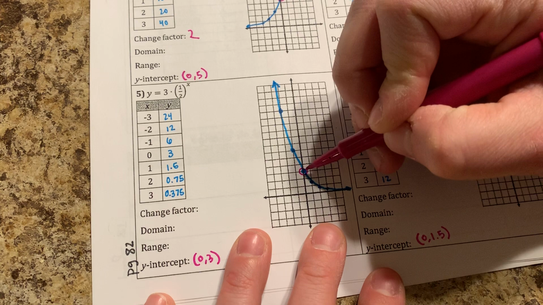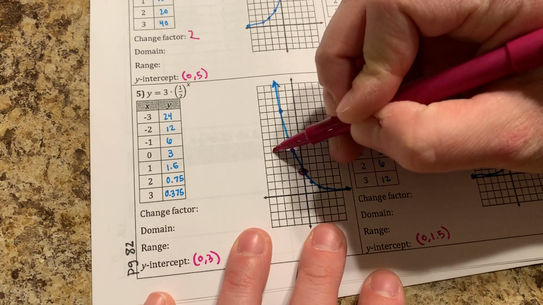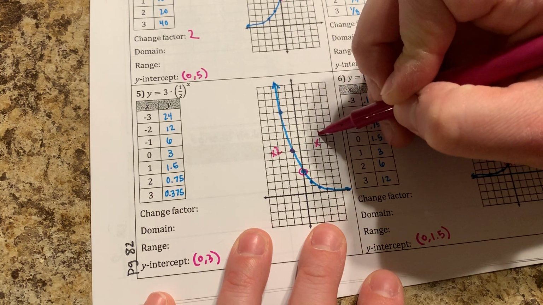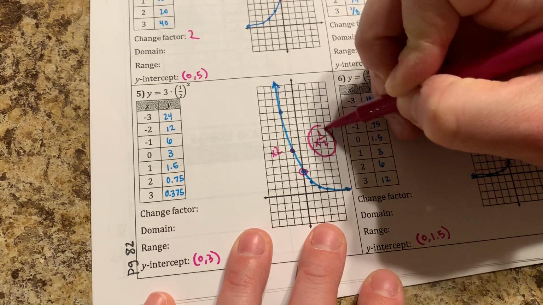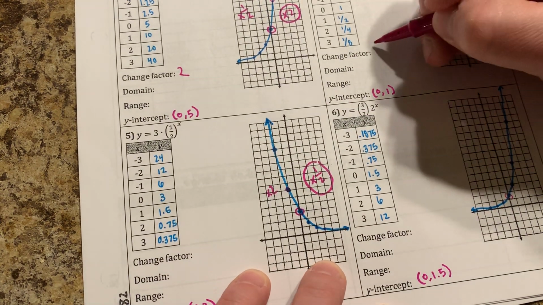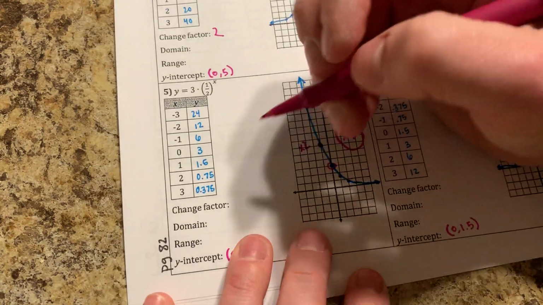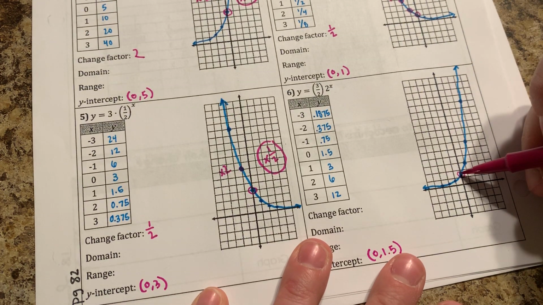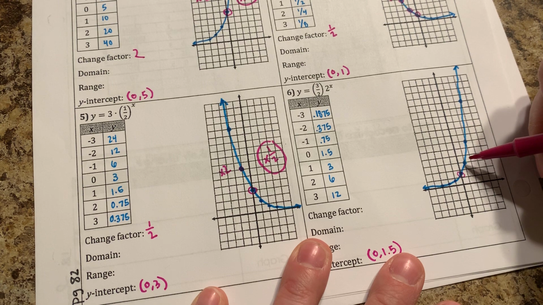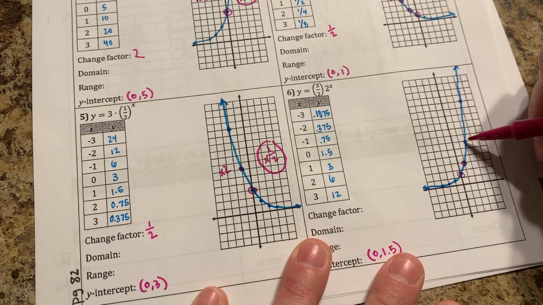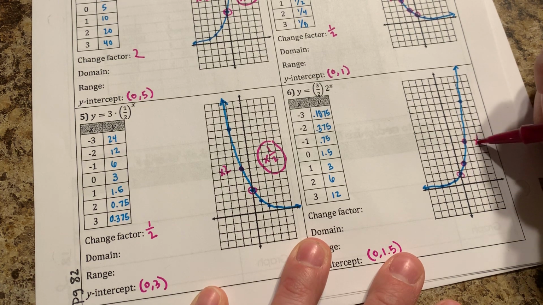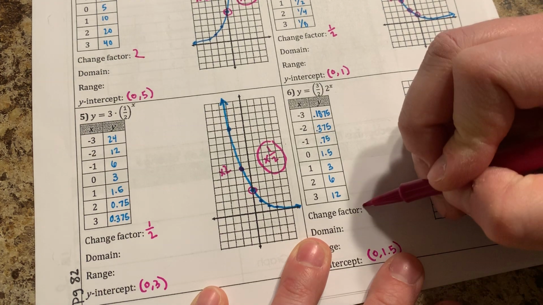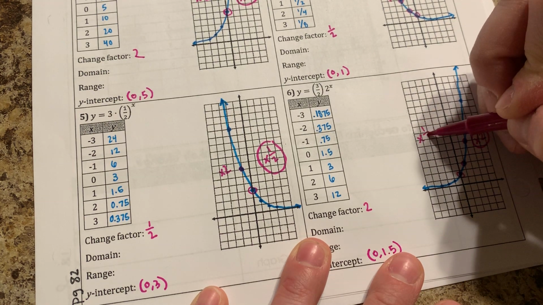Here, same pattern where I start at 3 and I go up to 6. It's multiplying by 2, which means my change factor is 1/2. So both of these have a change factor of 1/2. On the last one, starts at 1.5, jumps up to 3, jumps up to 6. That is multiplying by 2. That is my change factor. The other side is multiplying by 1/2.